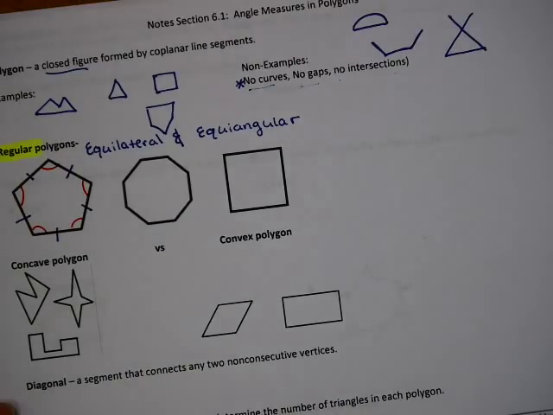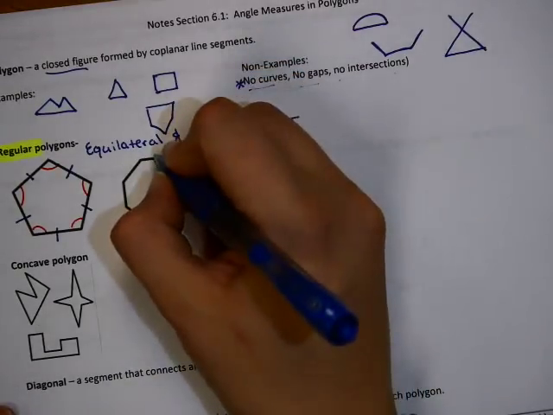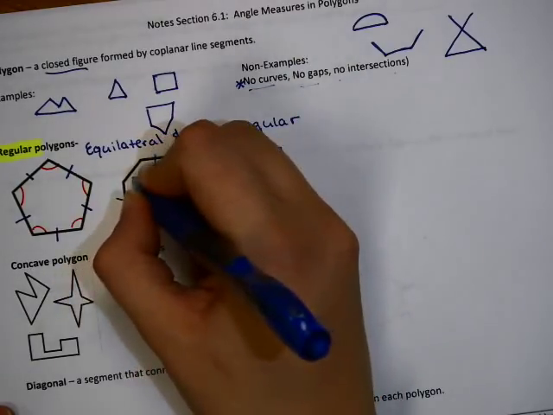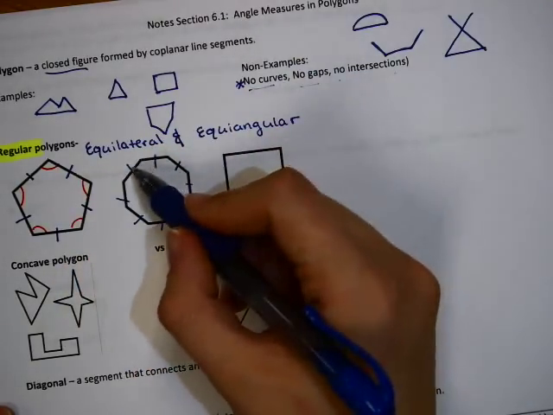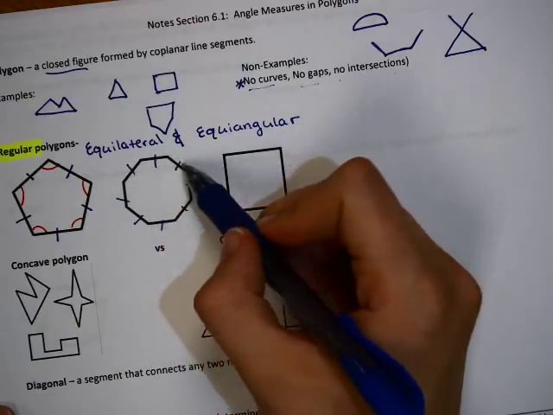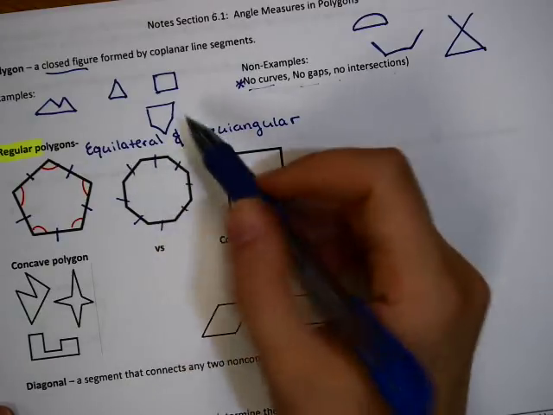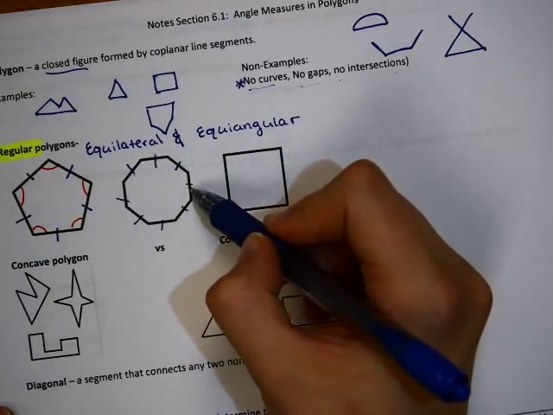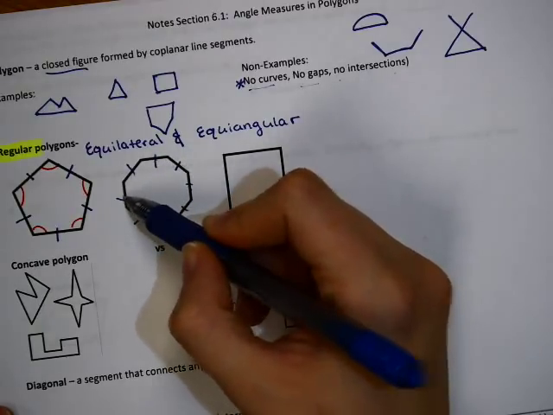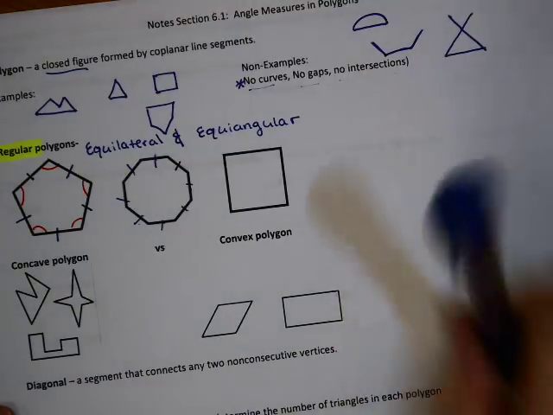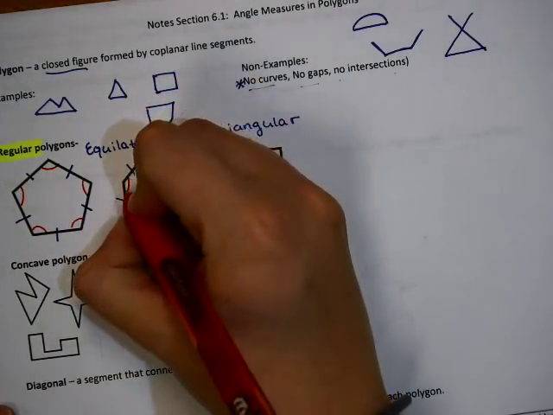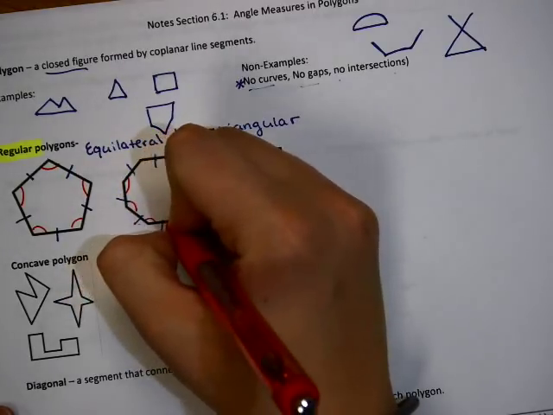Same thing for this side. Let's make sure we have all the sides the same. And we can tell what shape it is by counting the sides. So we have 1, 2, 3, 4, 5, 6, 7, 8. So it's an octagon. 8 sides makes it an octagon. All the sides are congruent. All the angles are congruent.